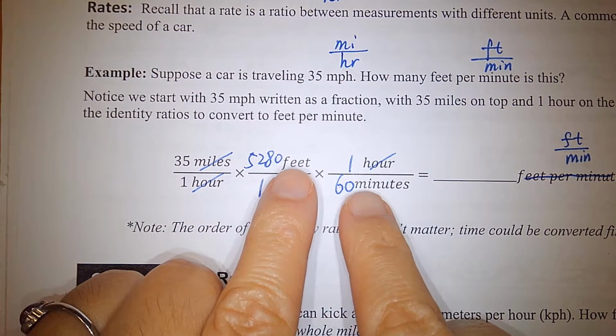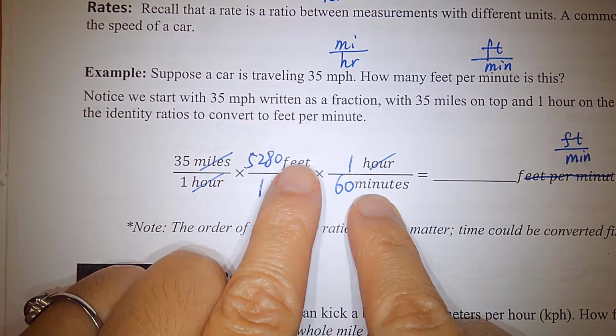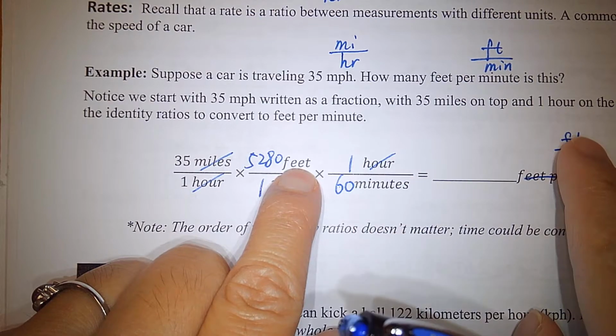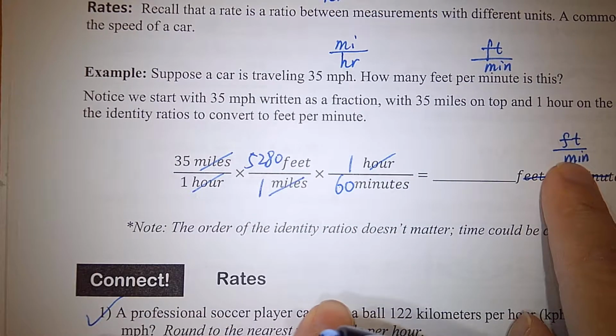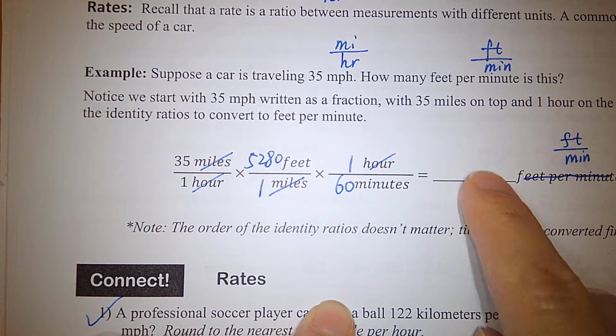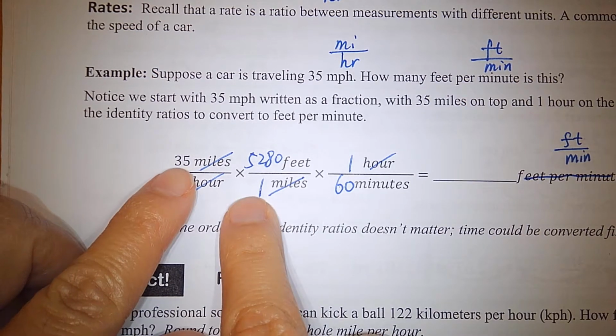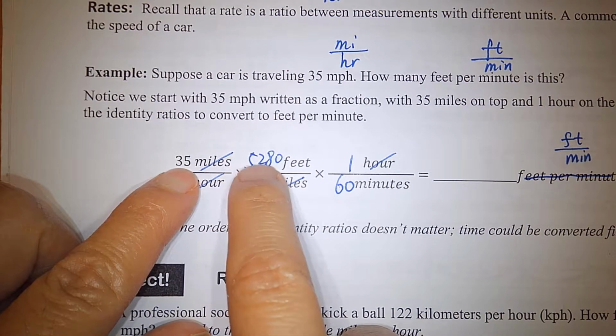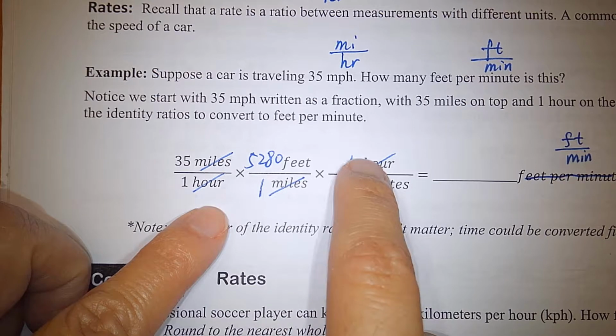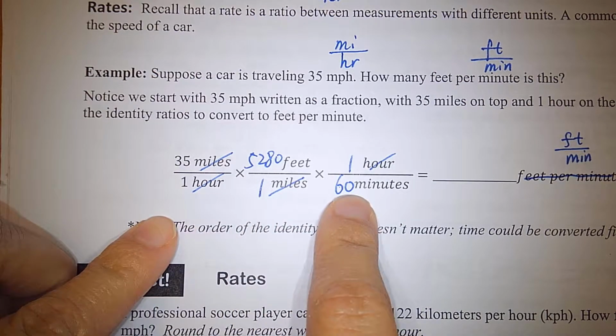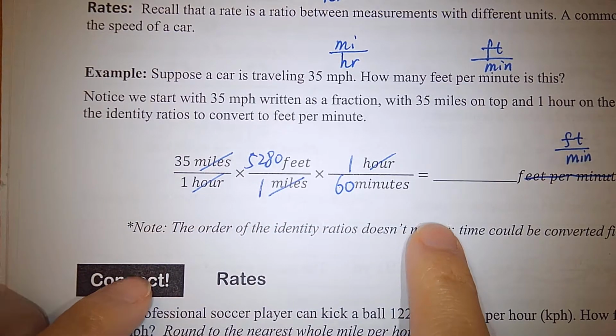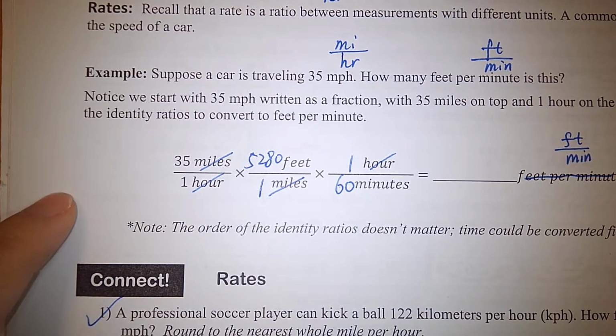Now you see the desired units are feet per minute, right? To fill out the number, we use 35 times 5280 times 1 divided by 60. Use your calculator and tell me your answer, please.